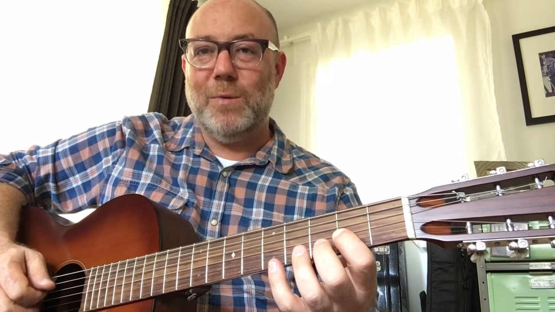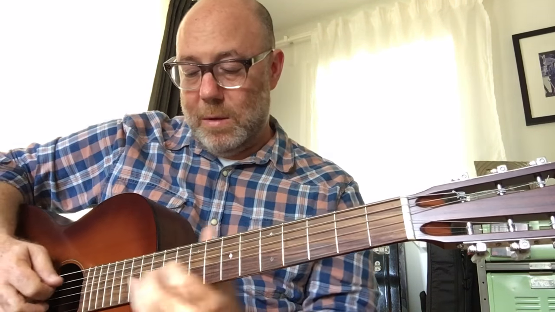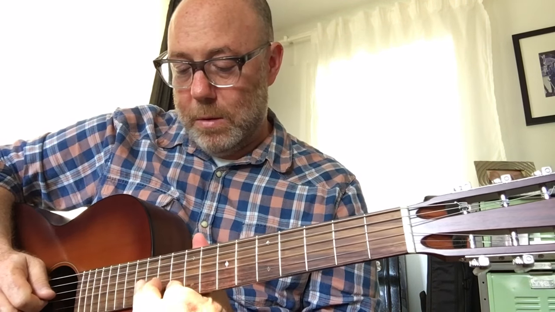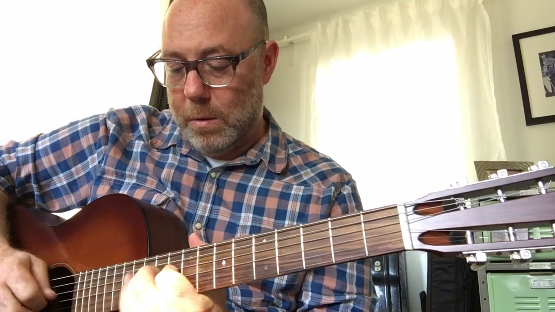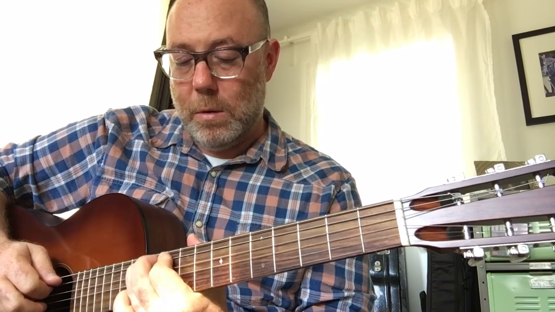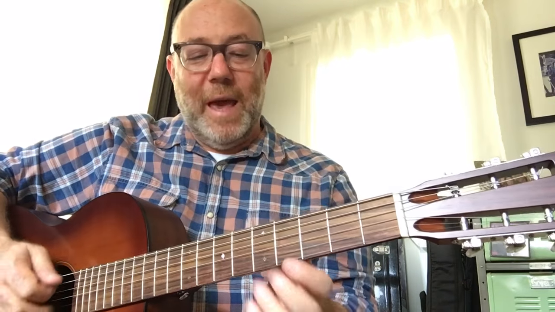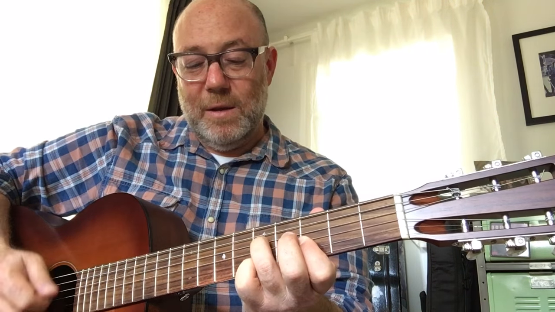Just kind of messing around, but trying to incorporate some of those licks that we looked at last week as well. So that's that sound. Anytime you see A7 flat 9 sus, you could try this scale out. And if the chord just says plain old A7, you could try this scale out.